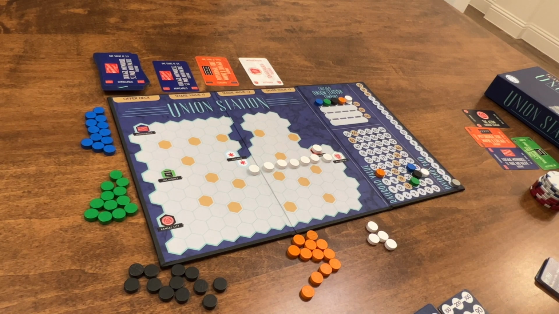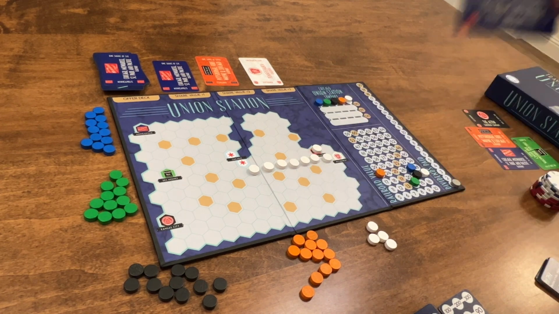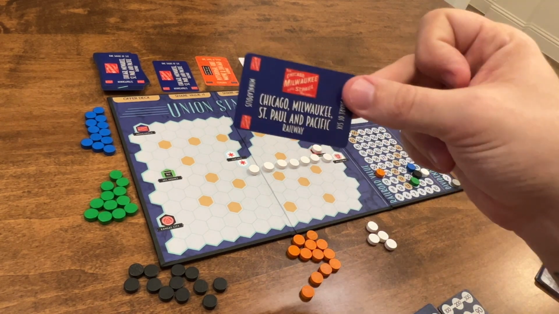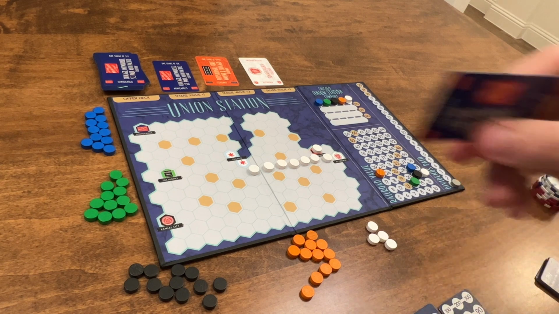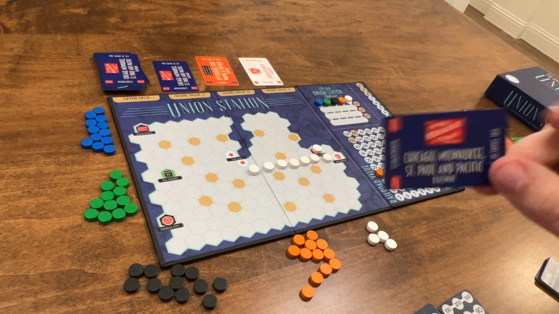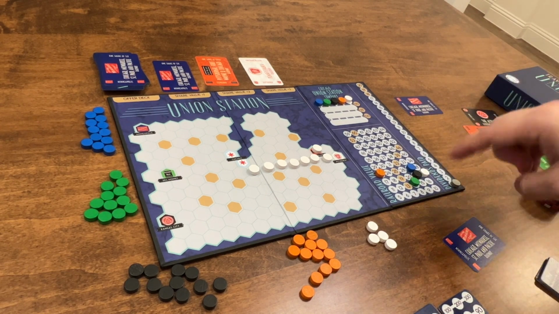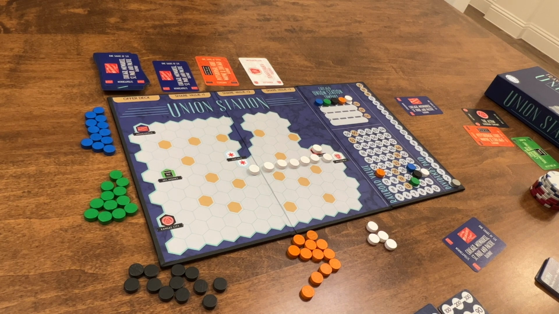That $27 is paid out to all shareholders of that company, divided between the shareholders, right? So if I'm the only person that owns 1 share of Chicago and Milwaukee, then I get all $27. However, if it's divided between 2 people, we take that amount, we divide it in half, and we round up. So 27 divided by 2 is 13.5, rounded up is 14.